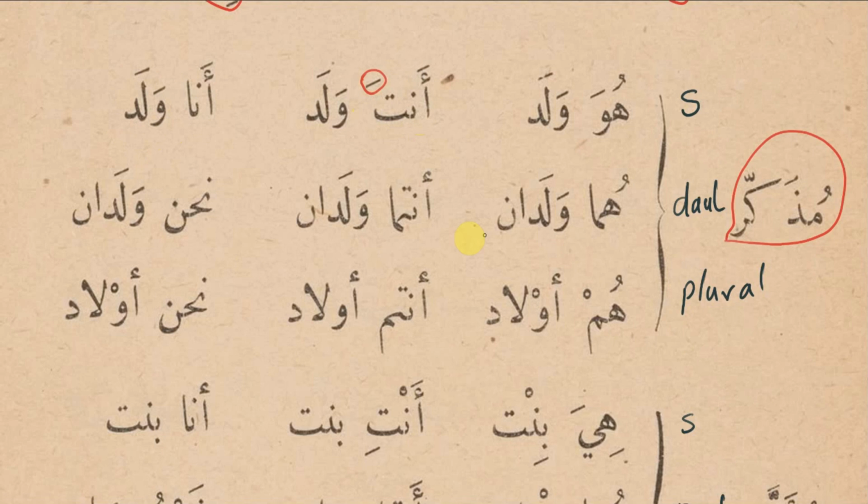Now, أنتما, you notice they added this ma to this anta here. So the ta gets the short vowel u, antu, antuma. Antuma, that's the second person dual. So antuma is the separate pronoun for the dual. You both. You both are two boys. ولدان, two boys. Or both of you are boys.